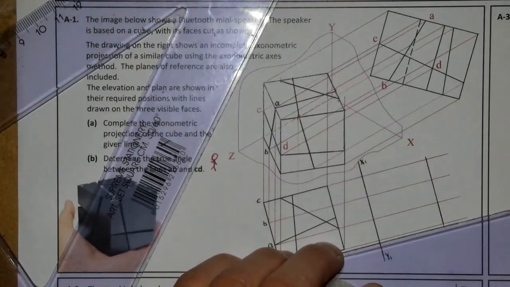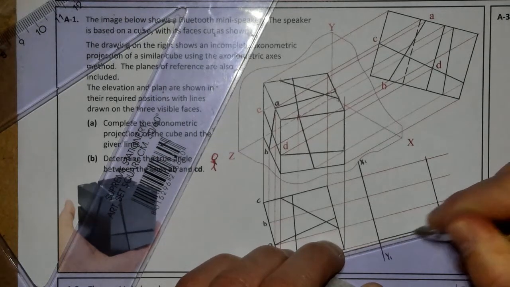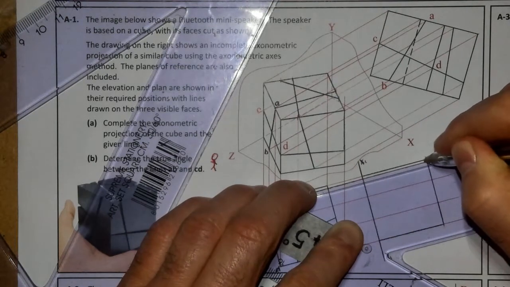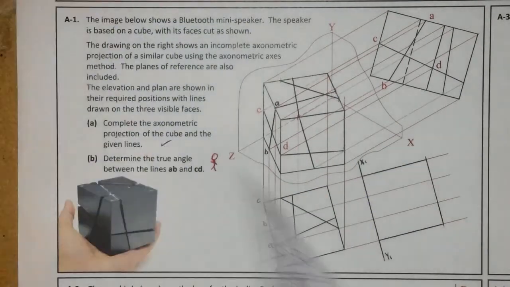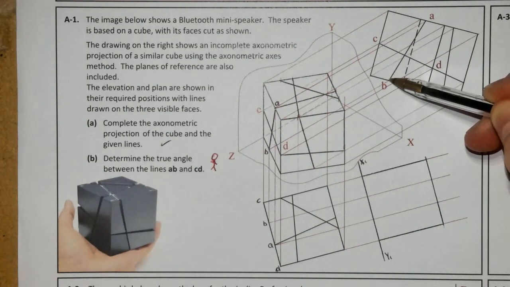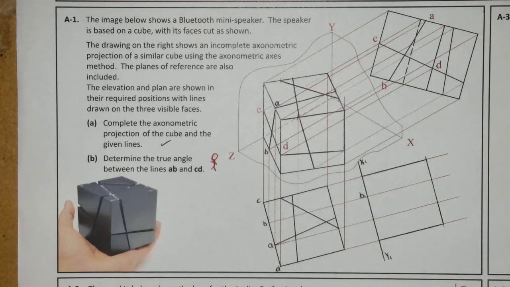So there is our face when we look straight at it, which we can see is representing to us a square. Now it's about locating those points. Now the easiest one to locate is B, because B is on the ground. So I can find B here. I'm going to call it B1. And the next one I want to find is A.